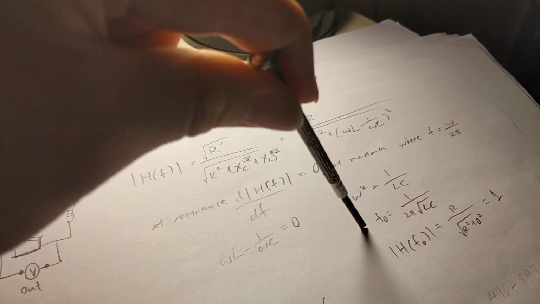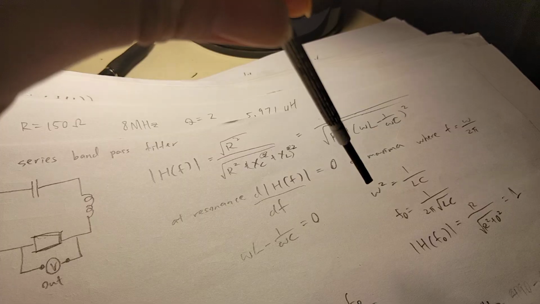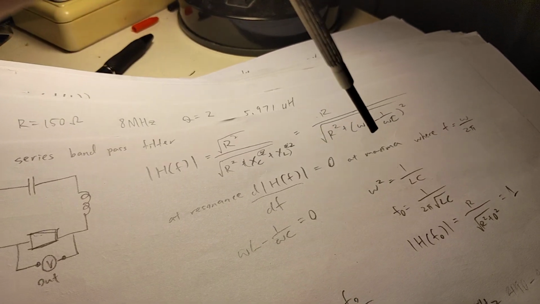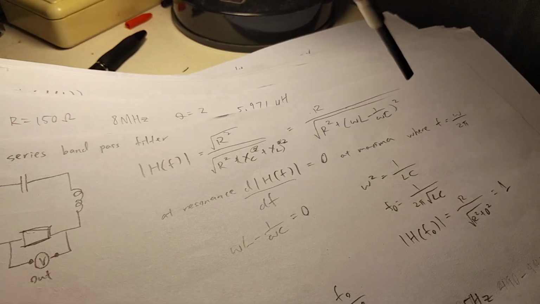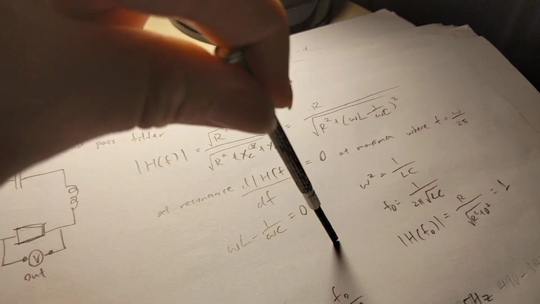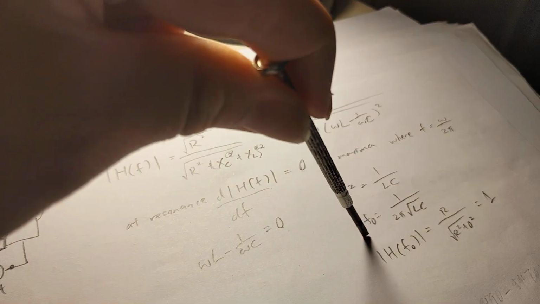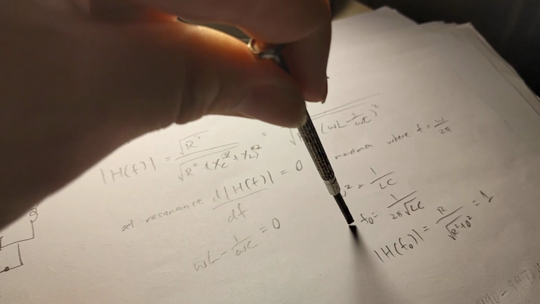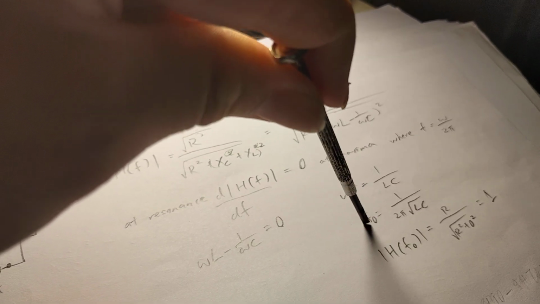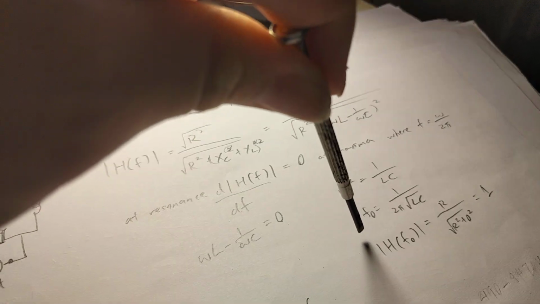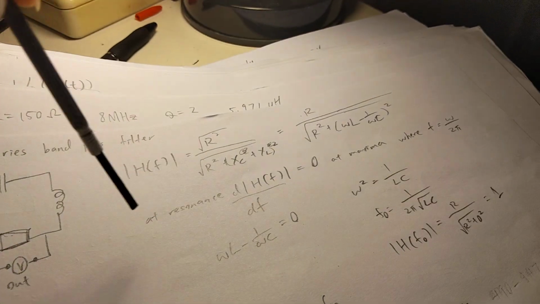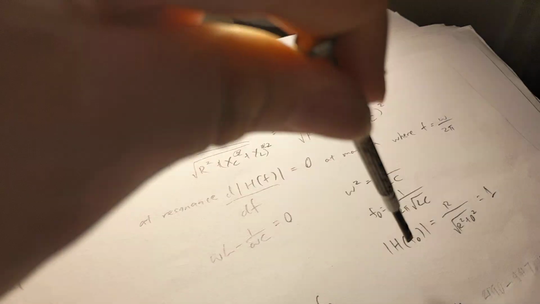Essentially, what's happening at this frequency is the discharge and charging of the capacitor and the discharge and charging of the inductor essentially cancel each other out. So the frequencies at this resonance frequency pass without being attenuated at all. If you plug this frequency into the transfer function, the transfer function magnitude is 1, so it doesn't get attenuated.